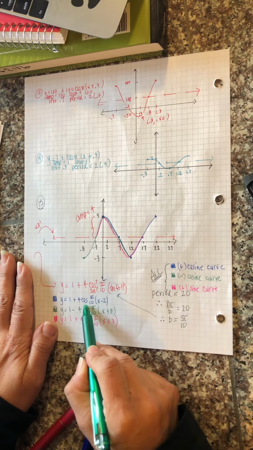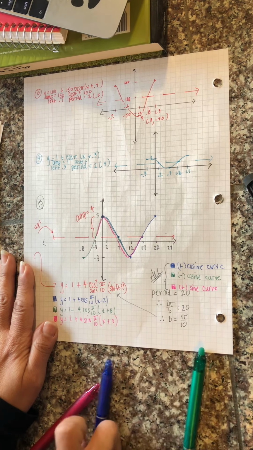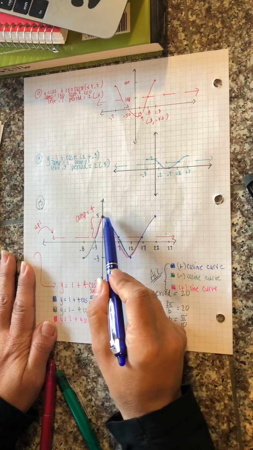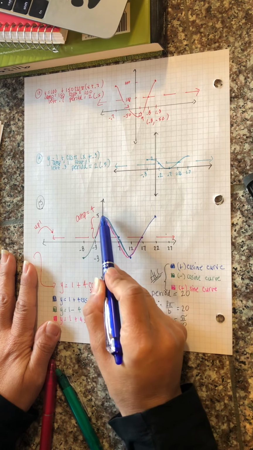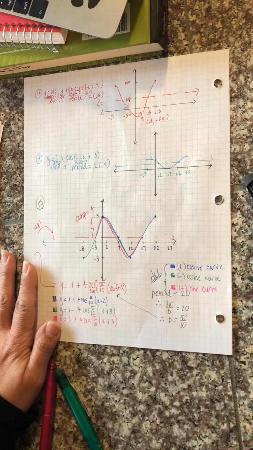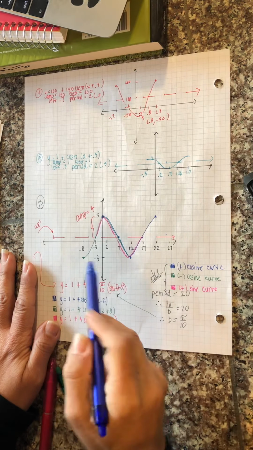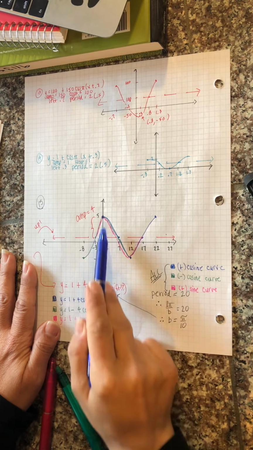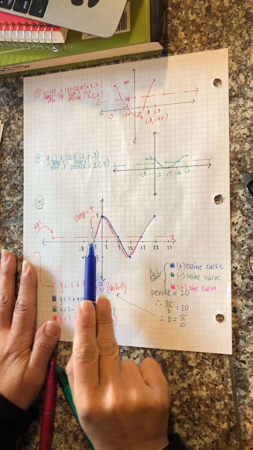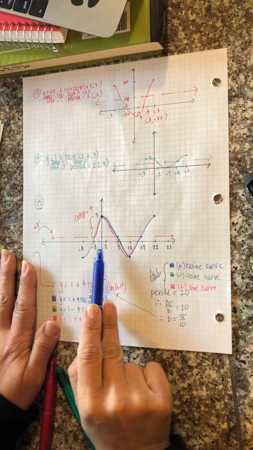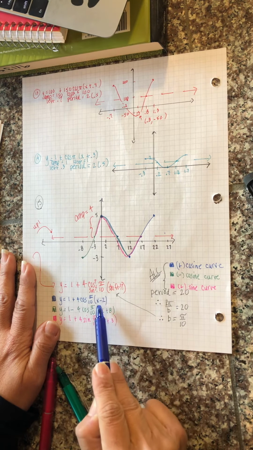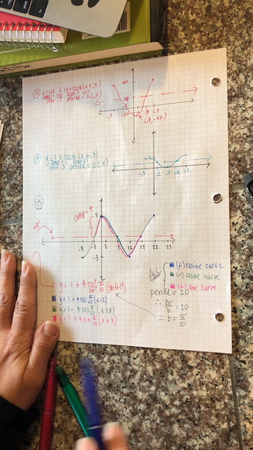Let's say you choose a positive cosine curve. Okay, so I did that in blue. So my positive cosine curve starts at 2, goes down and up. And again, starts at 2, goes down, up. So if I start at 2, from the y-axis, I have shifted right 2 units. Therefore, it's -2.